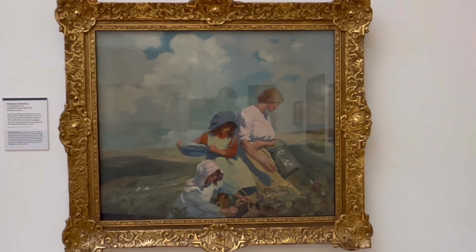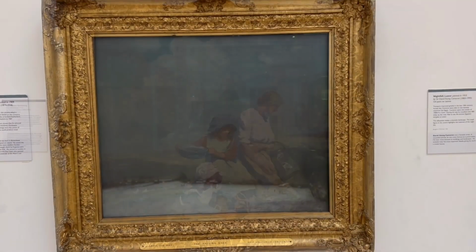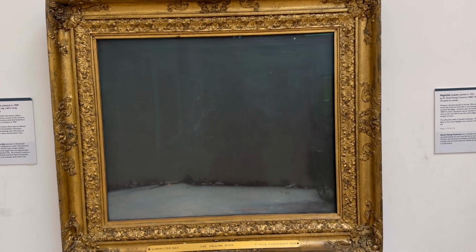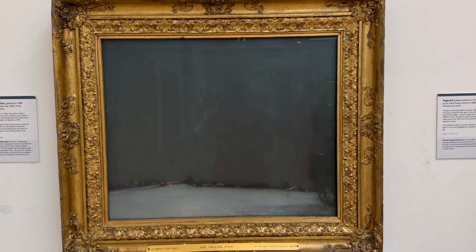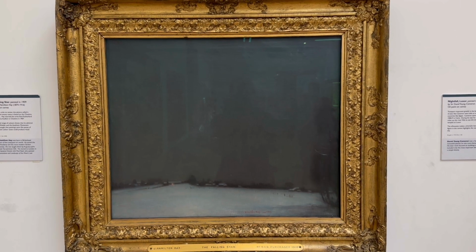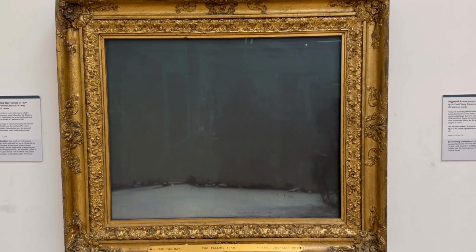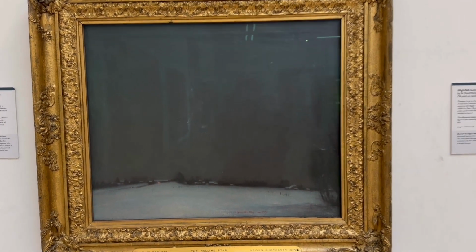Very nice painting. The Falling Star, painted in 1909 by Joseph Hamilton May. Very much in the tradition of Whistler. Very subdued, beautiful two-value notan.